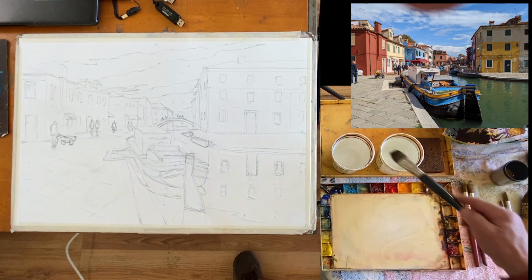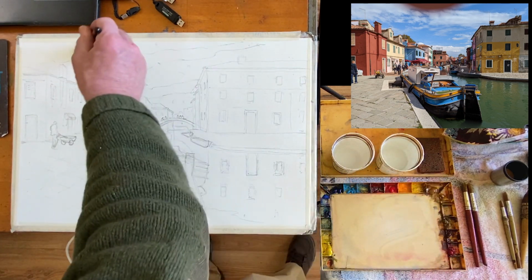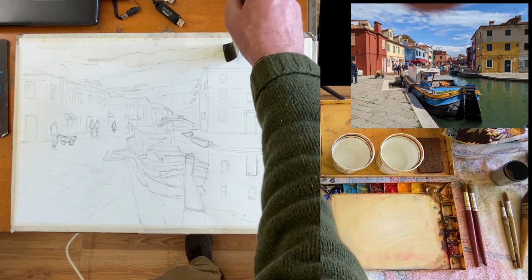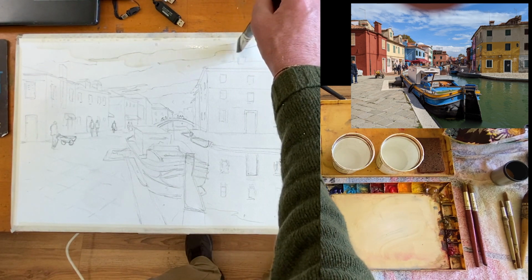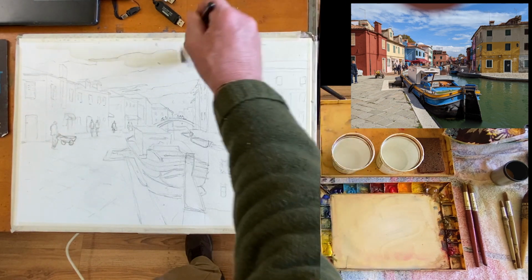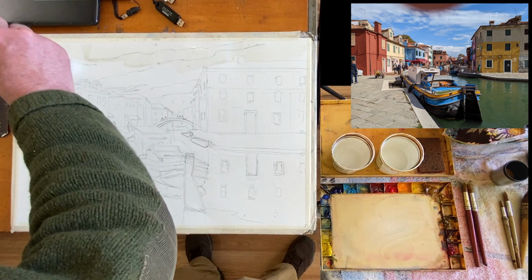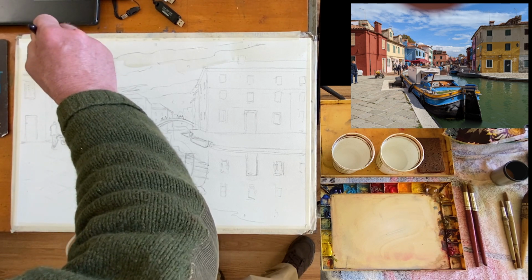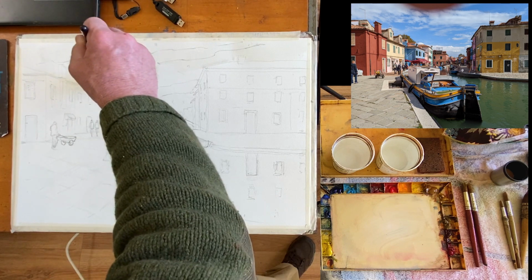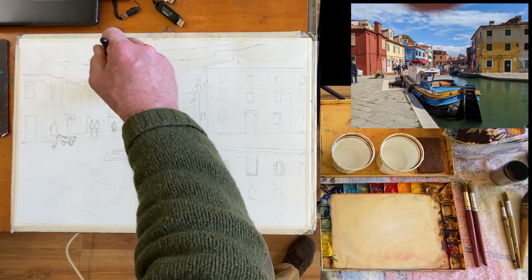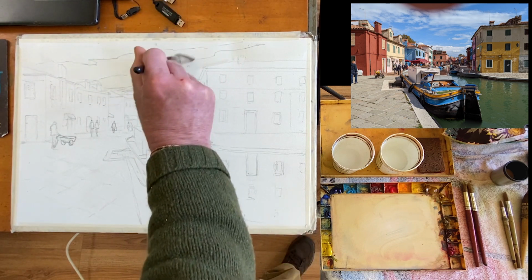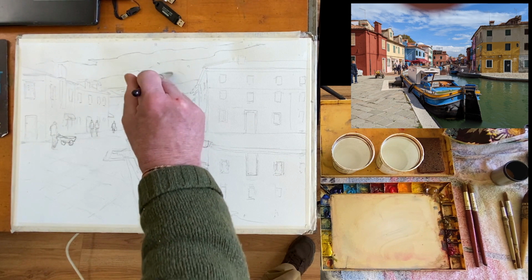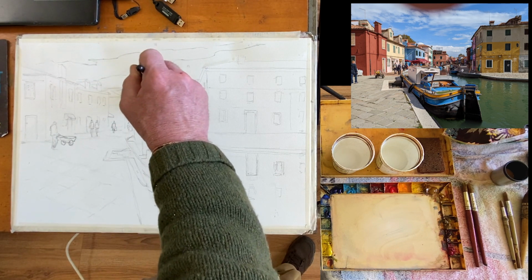All right, so I'm going to start with my sky, and as you've seen me do before, I'm going to flood it with water, and I'm going to go around the buildings, and I'm going to go around the rooftops. So I want to keep those rooftops, have a nice feeling of light hitting them. I like those dormers up there. This is such interesting architecture. And it's a nice scale too. Two, maybe three-story buildings, and very walkable streets in Venice.